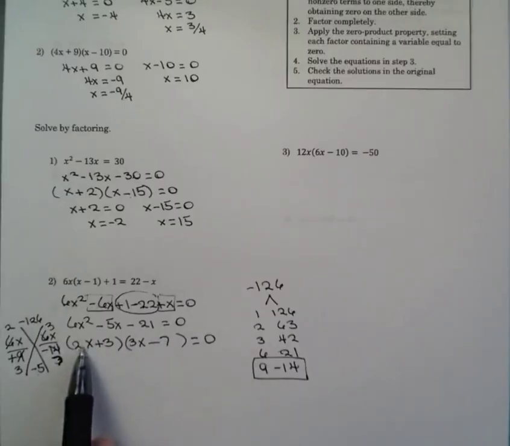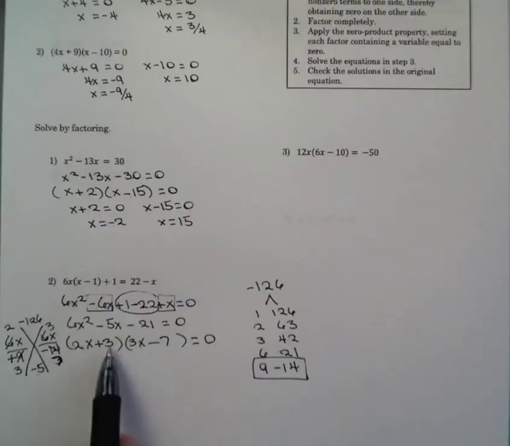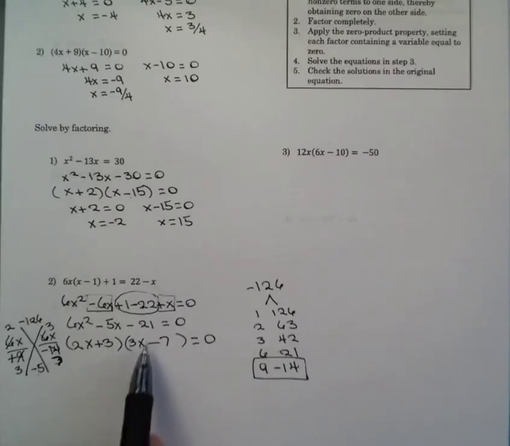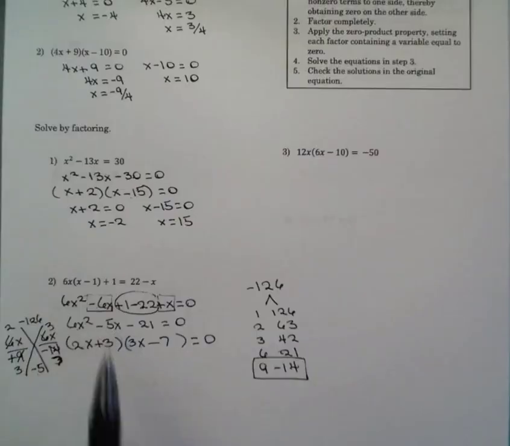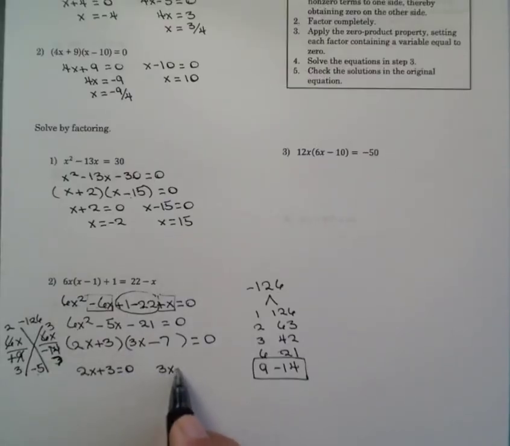All right, let's check them. 2x times 3x is 6x squared. 3 times negative 7, negative 21. Inside, that's a positive 9x. Outside, negative 14. Well, negative 14 plus 9, that's going to give you my negative 5. So it does check. And now I can set each of these binomial factors equal to 0, and all I have to do is solve. Well, subtract 3 from both sides, divide by 2.